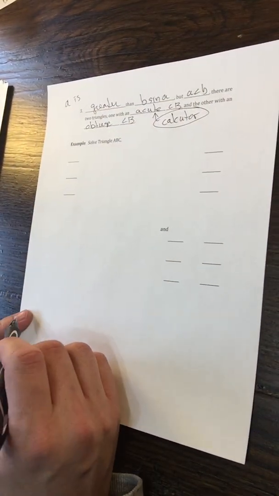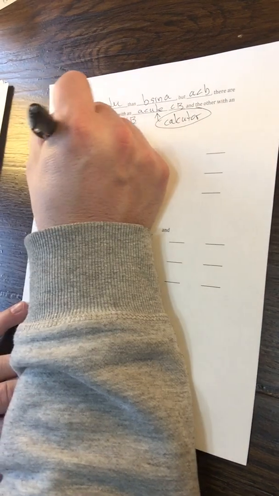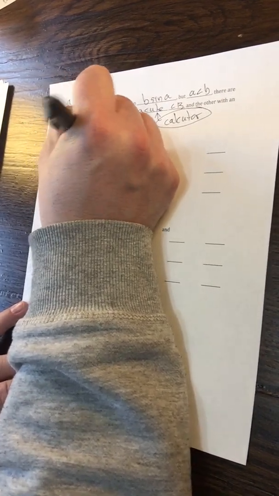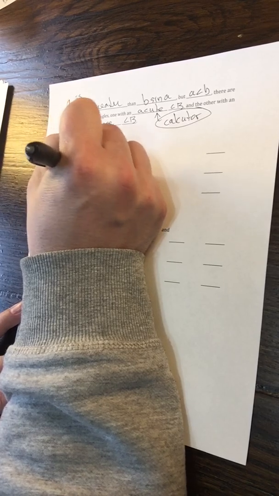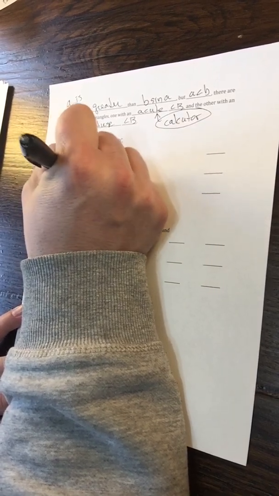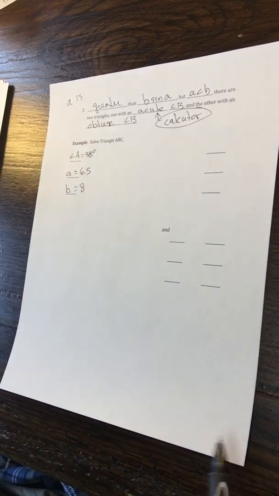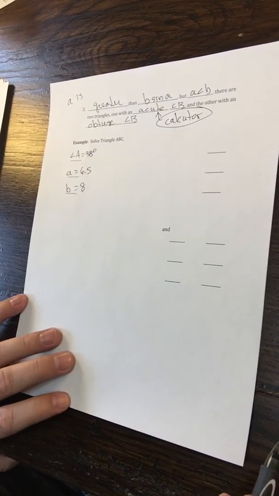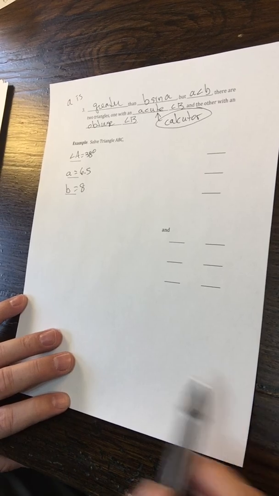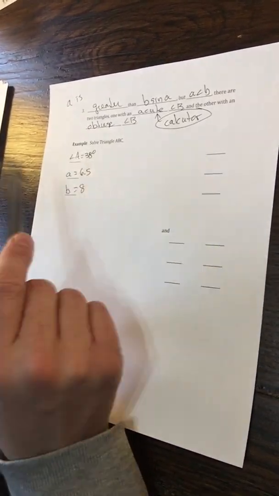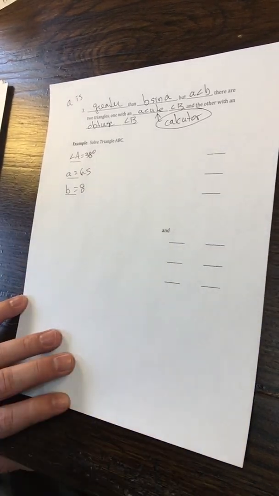All right. Here we go. I'm going to tell you that angle A is 38 degrees, and I'm going to give you a side A of 6.5 and a side B of 8. By the way, if side A is longer than B, it's just one triangle. Like we did that in the last section. Okay, it's an angle-side-side triangle. It's not an obtuse angle, it's an acute angle. This is the scenario we've got to look out for.